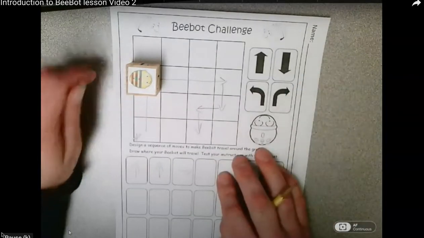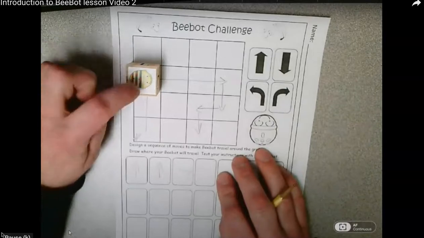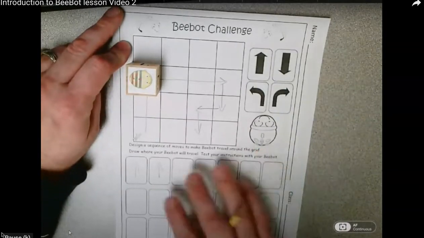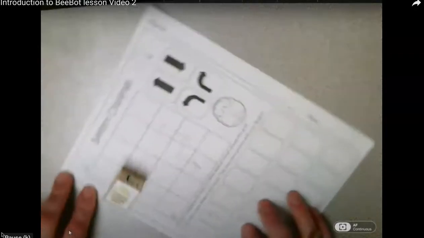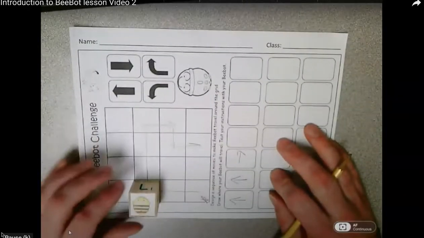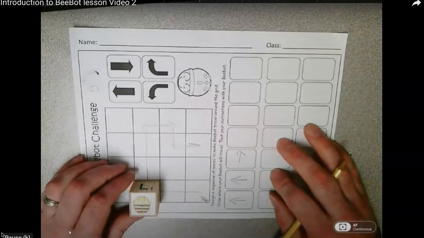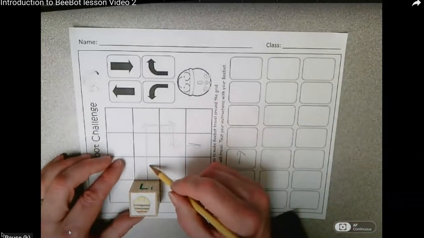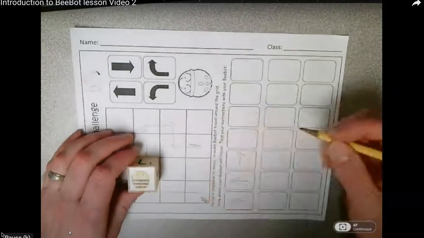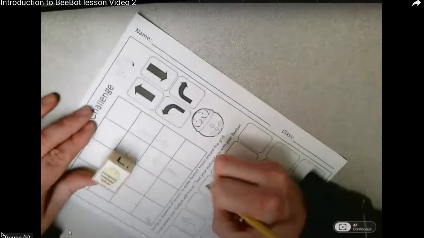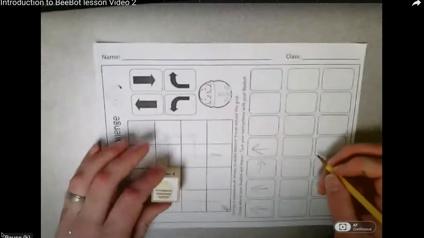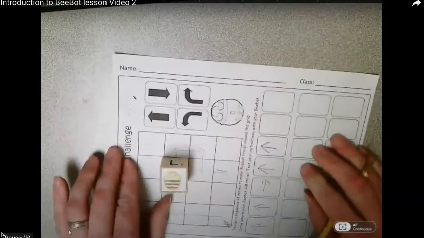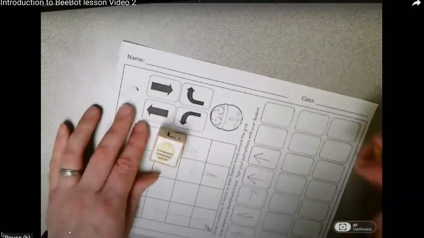Now this is something very important. When I've got it this way, it will confuse me less if I turn my paper, and now I see how the Bebot would see it. So now I'm going to go forward one time. Forward another time. And forward one more time, because I want to get into that square.